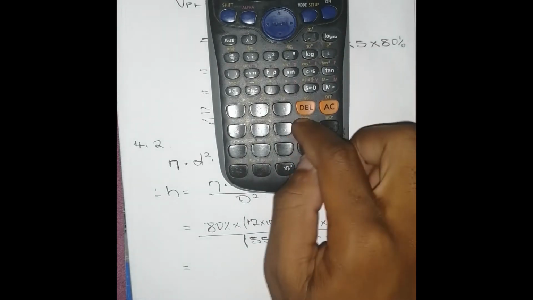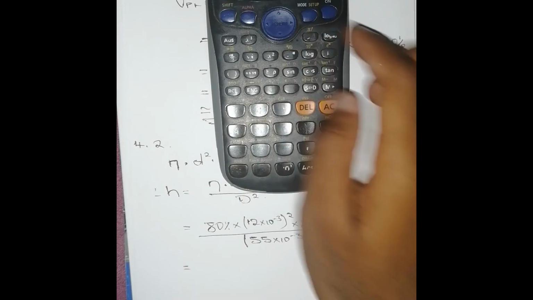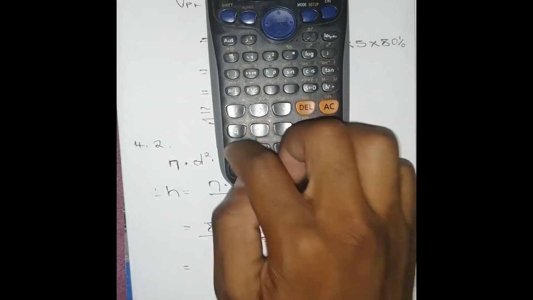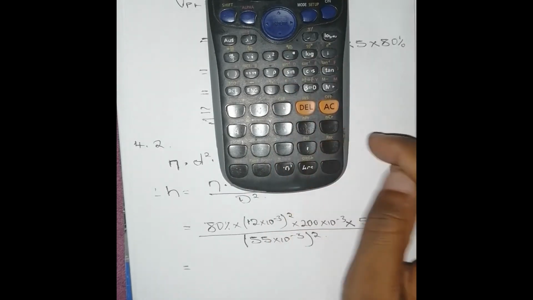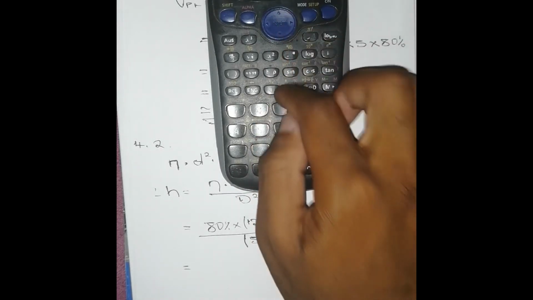Then let's punch this into the calculator: 80% times open bracket 12 times 10 to the power negative 3 close bracket squared times 200 times 10 to the power negative 3 times 5, all over 5 times 10 to the power negative 3 squared.